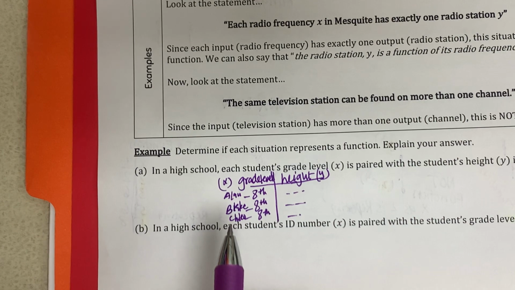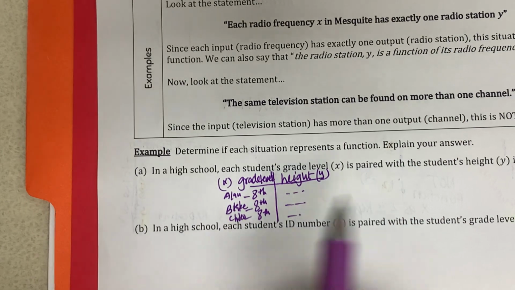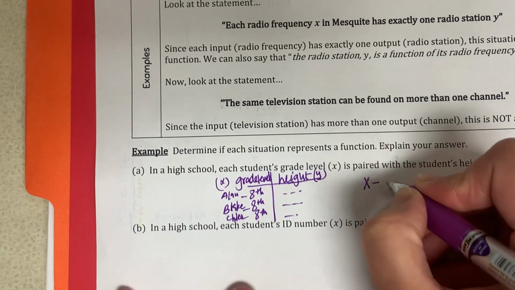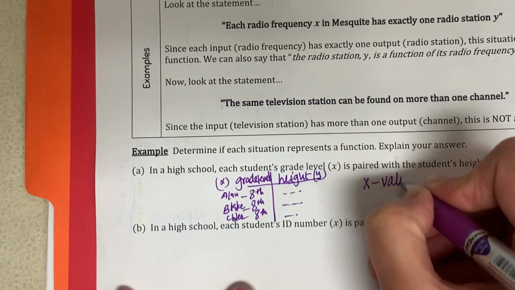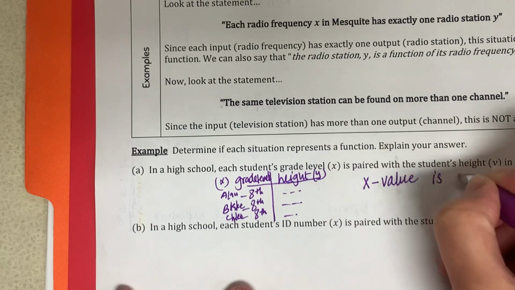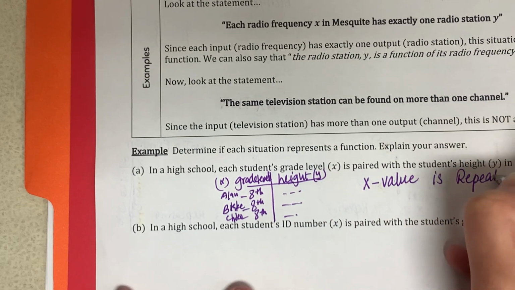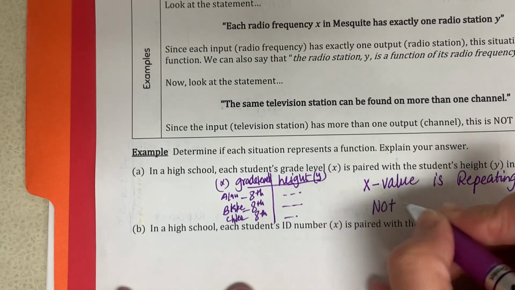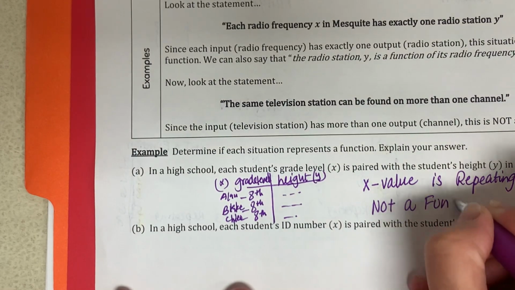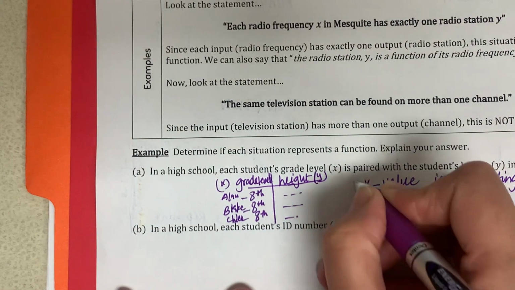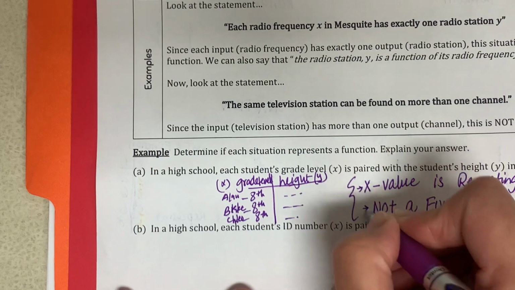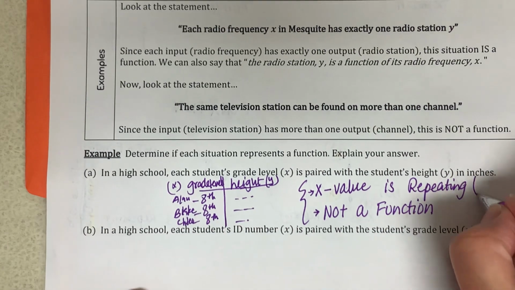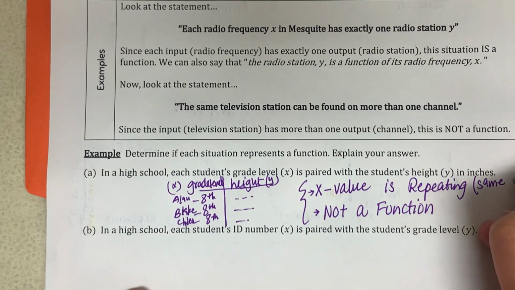So this means that the X value is repeating. So this is not a function, because you all have the same grade level.